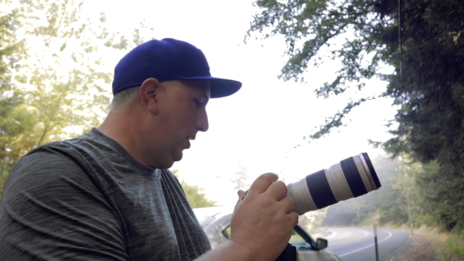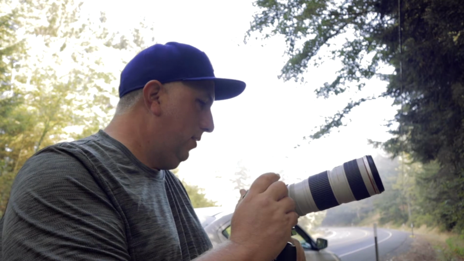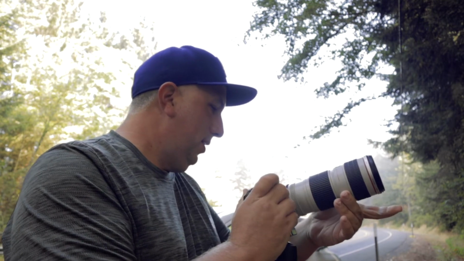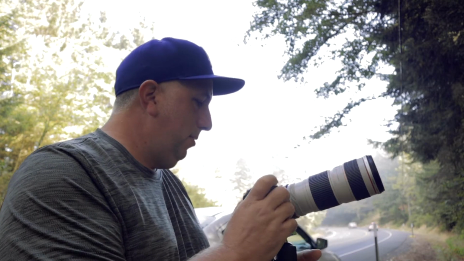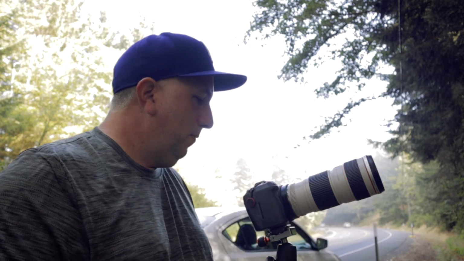So I switched to a 70 to 200 lens just to really isolate the moss. And here we go, on a timer. Oh, I switched the ISO.